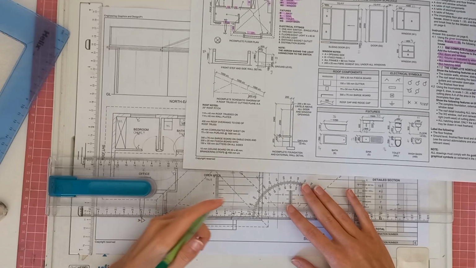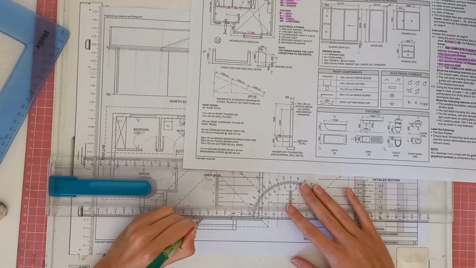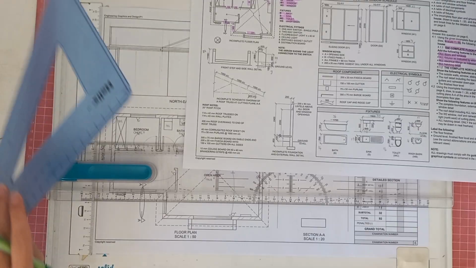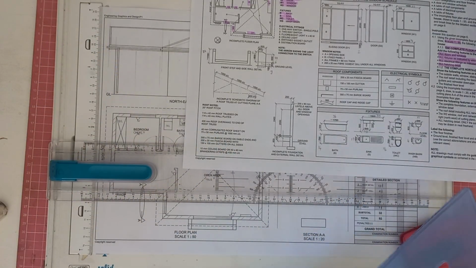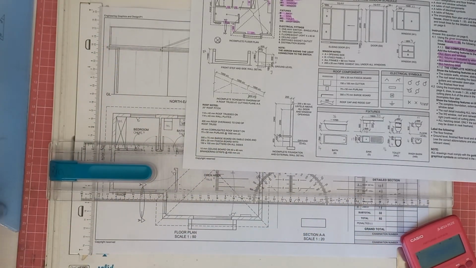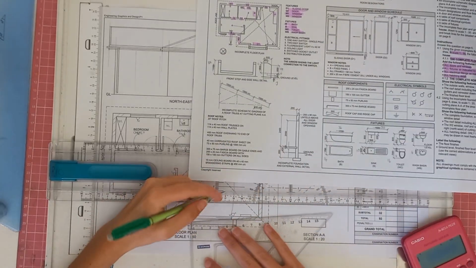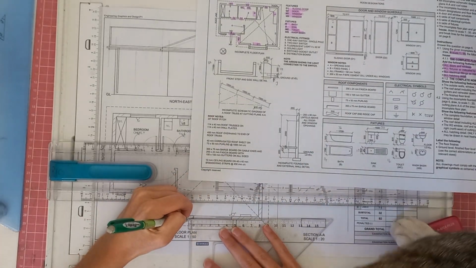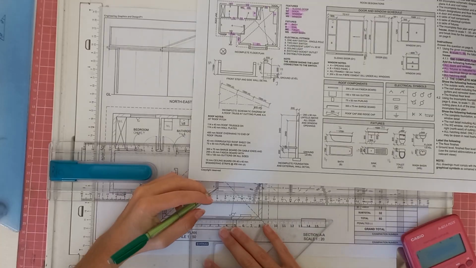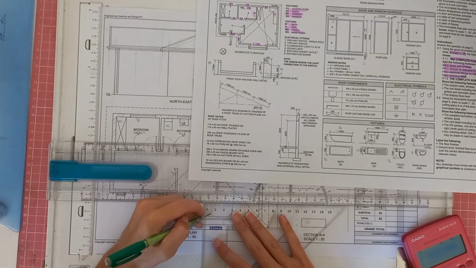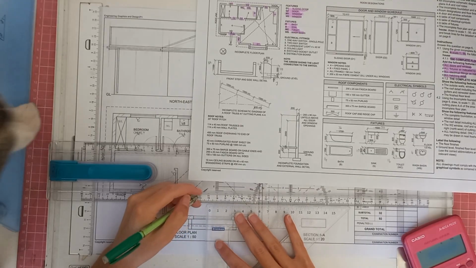Okay. Gotta make sure we keep these nice. Then we've got 600, which we know goes to 12. So from here we are going to measure 12 very quickly. There's 12, so we're going to quickly draw that in.